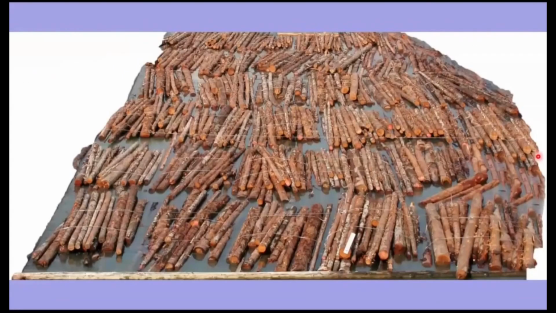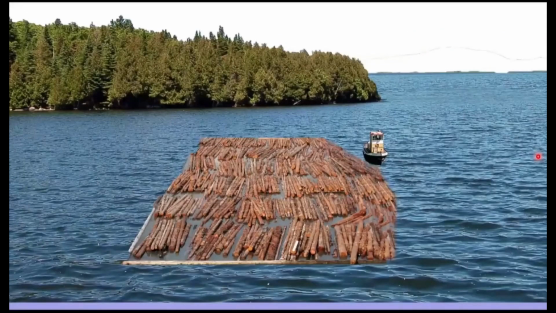Then I found online some pulpwood rafts in water, and I combined them with a tug scene. Now, this whole scene that I was trying to create here was actually about 44 inches wide.